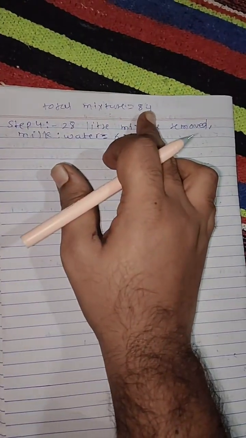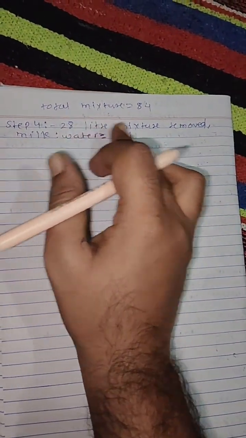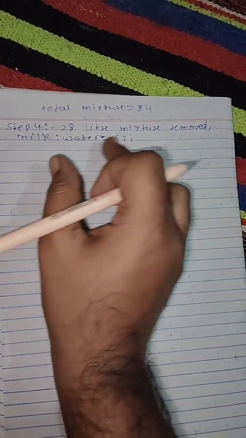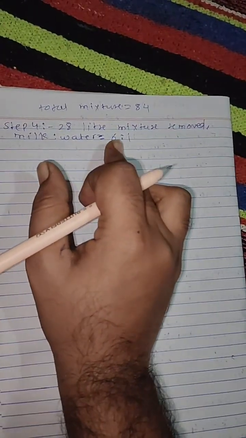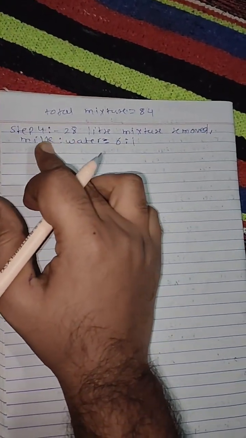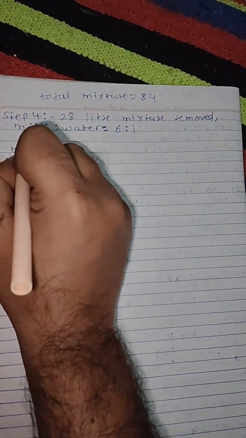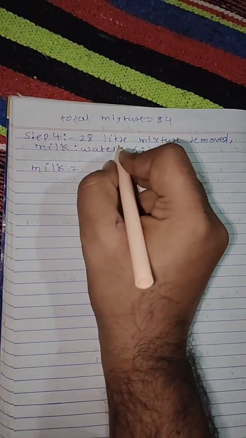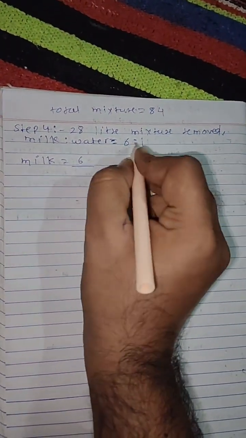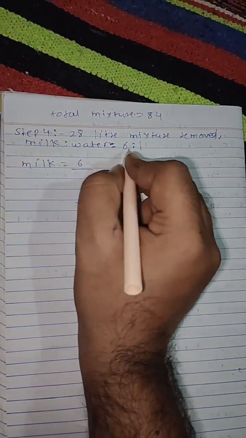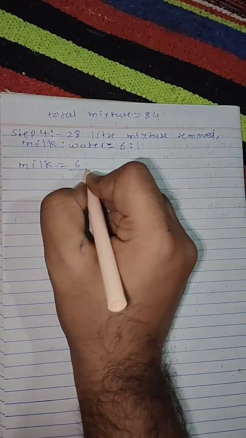After 84, we removed 28 liters of mixture. So the milk to water ratio is 6 to 1. How much can we find milk as? The individual part is 6, and the total will be milk plus water, 6 plus 1 equals 7.